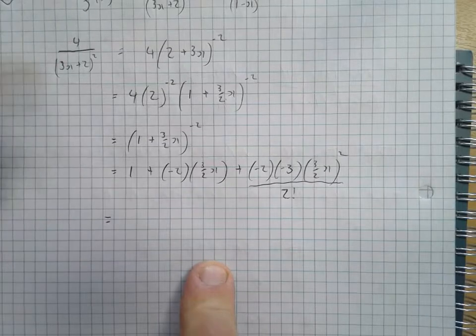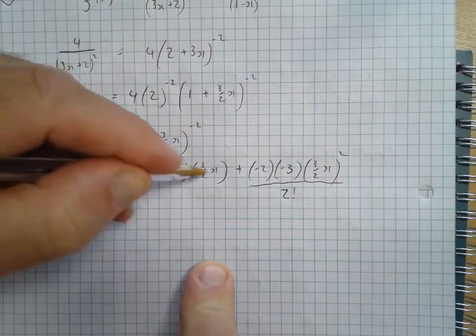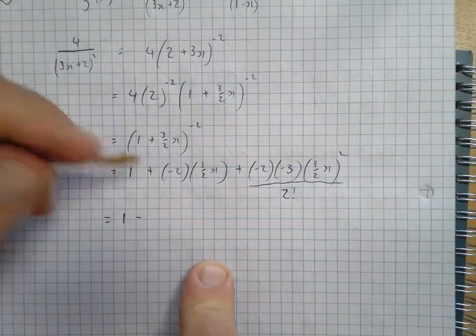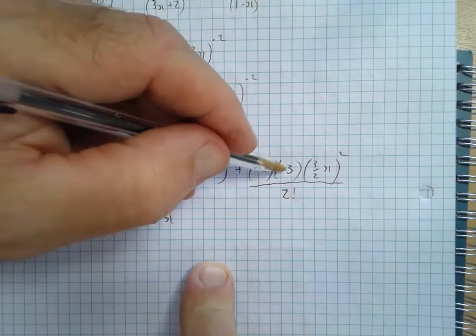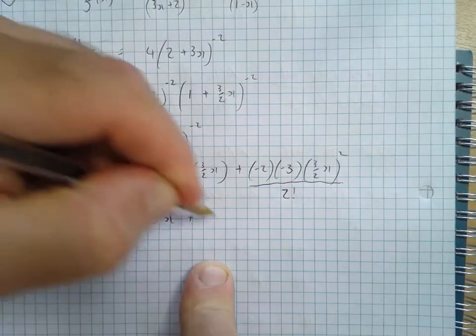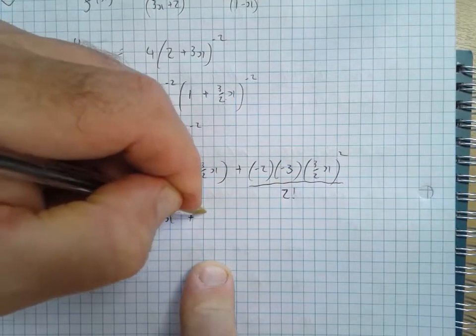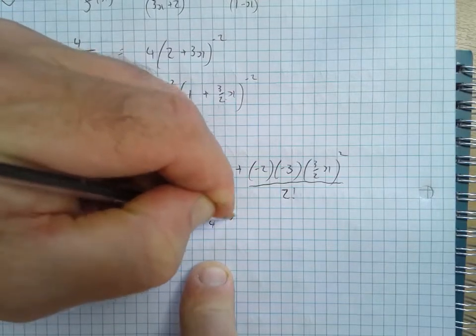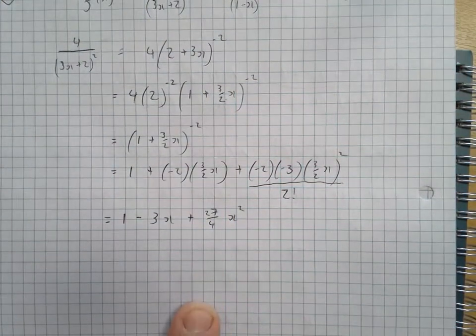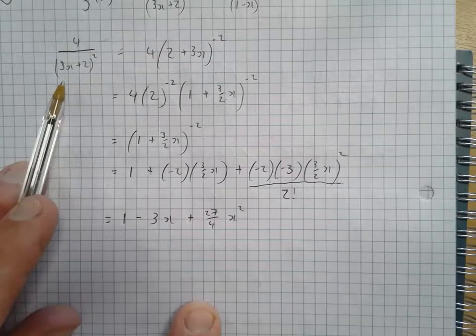using the calculator. Look at the signs, so it's going to be 1, that's definitely going to be a minus, and that becomes 3x. Minus times a minus is a plus, so the next term is going to be plus, and that all drops out as 27 over 4 x squared. So that's expanded this bit now up to x squared.